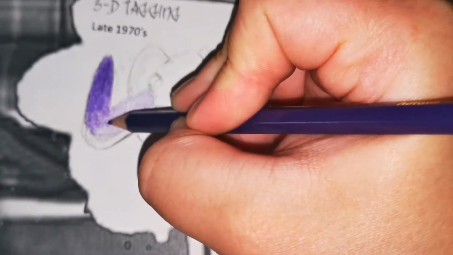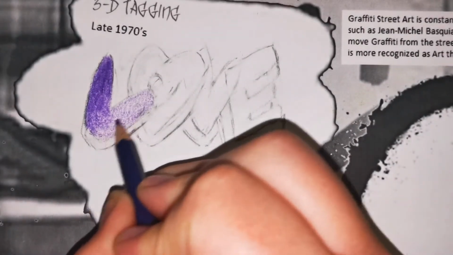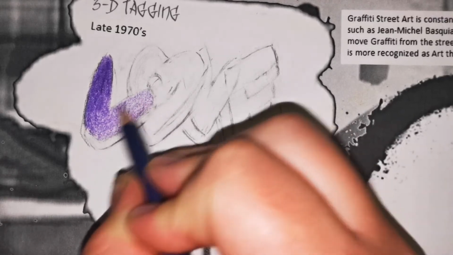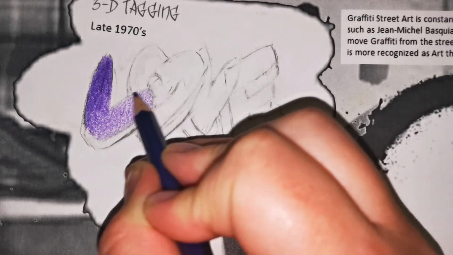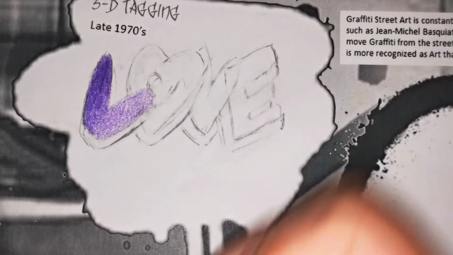So all those shading lines flowing in the same direction, following the outline. No white gaps, nice and close together, just like that.